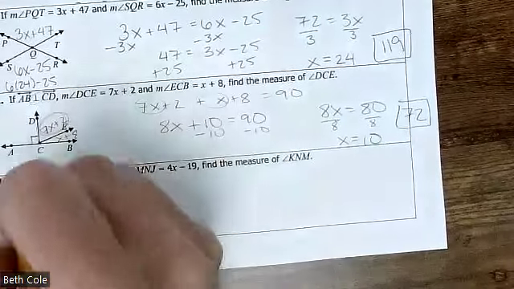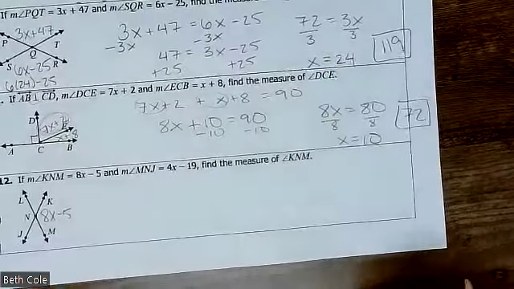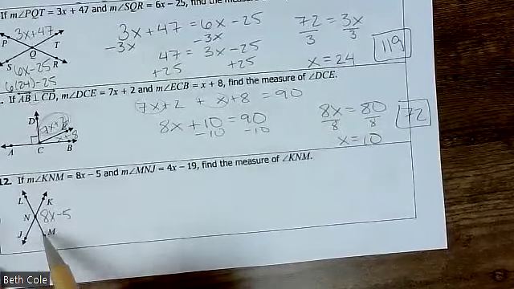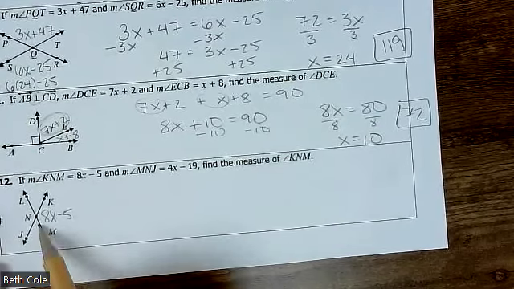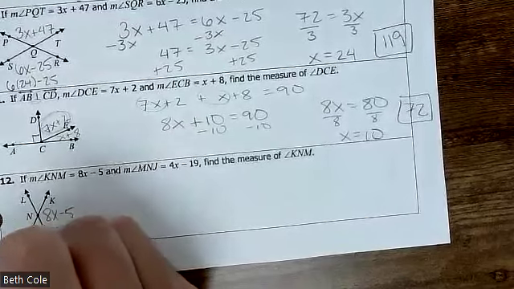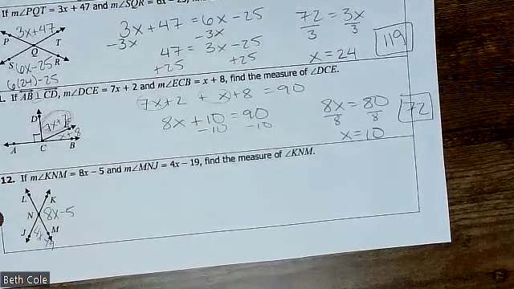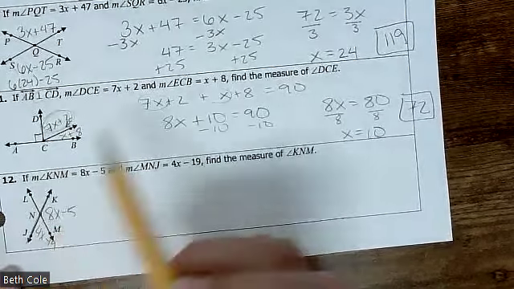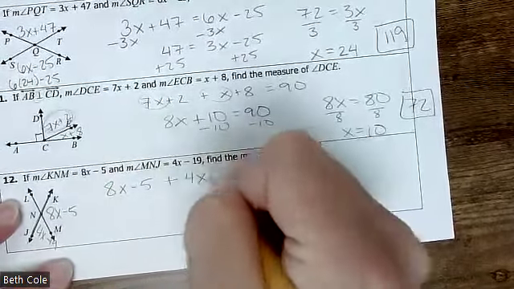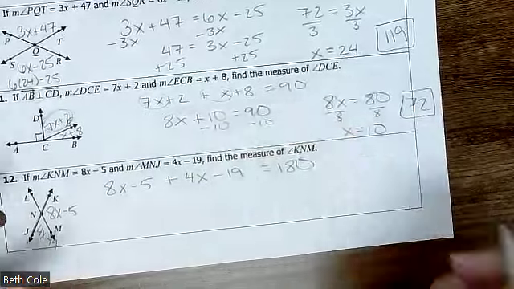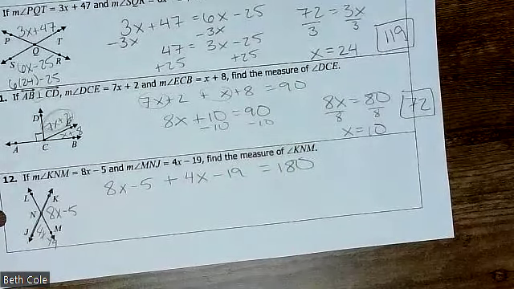All right, KNM is this one. KNM, this one right here. So 8x minus 5. MNJ is this one. Pick up the pencil that was given to you and open your eyeballs and look up here and write this down. MNJ is this one. So 4x minus 19. Are we going to set them equal, add them to 90, or add them to 180? Good, because it's a straight line, which is worth 180. So you're going to take 8x minus 5 plus 4x minus 19 and set it equal to 180.